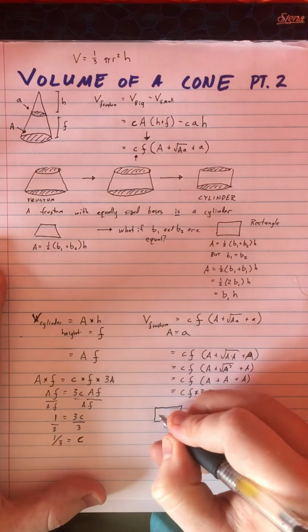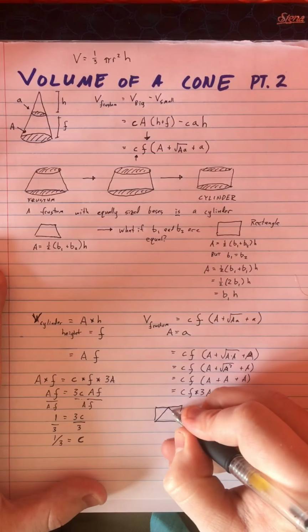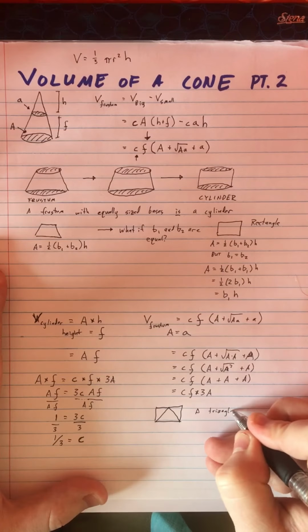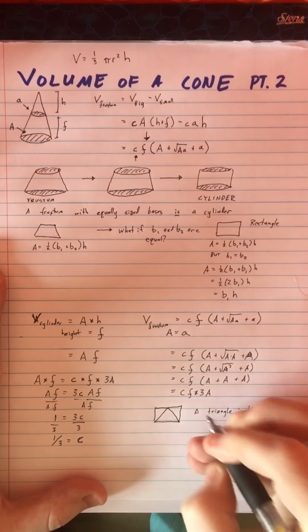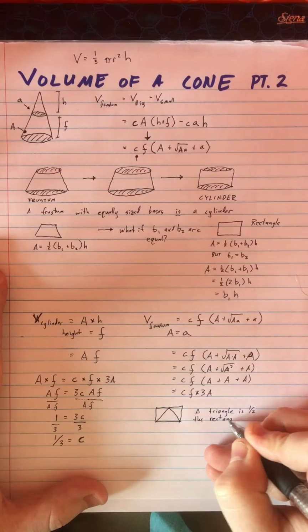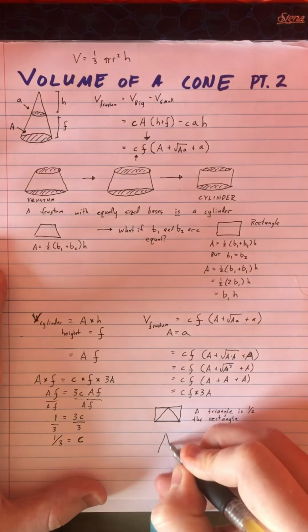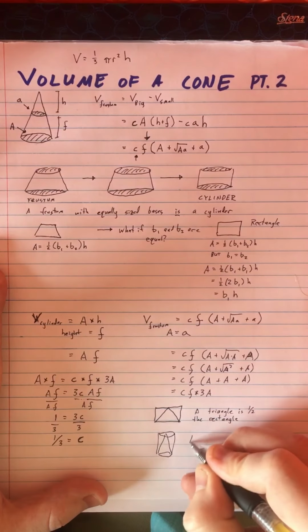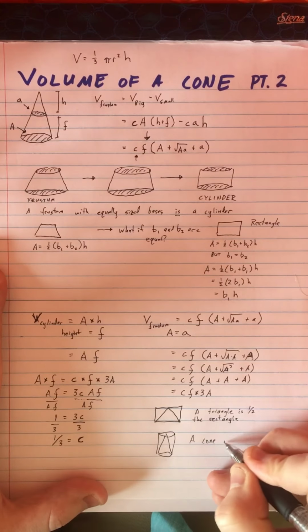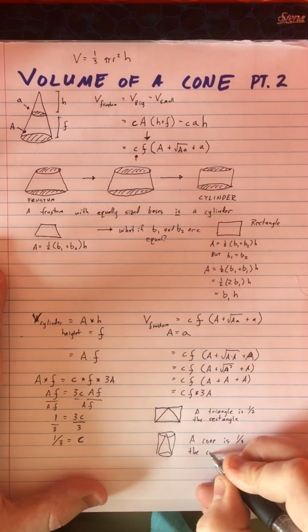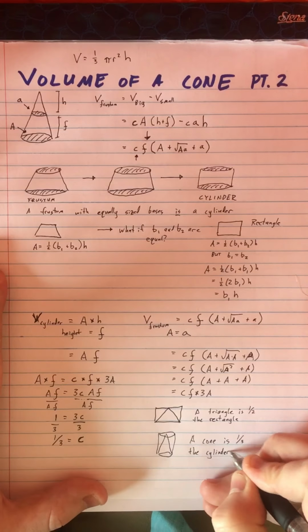The way that a triangle is 1/2 the rectangle that it sits inside, a cone is 1/3 the volume of the cylinder that it sits inside.